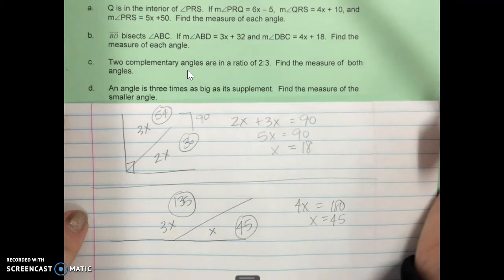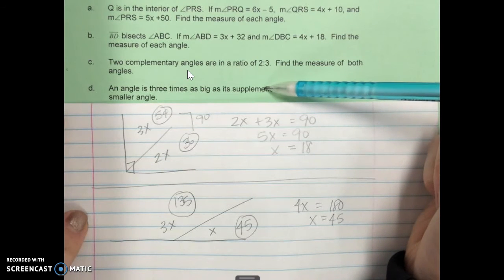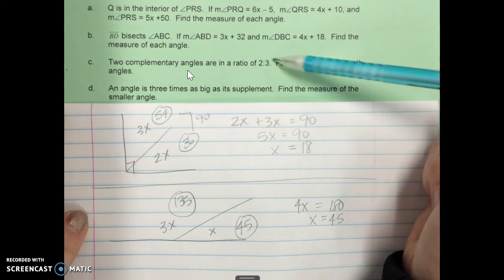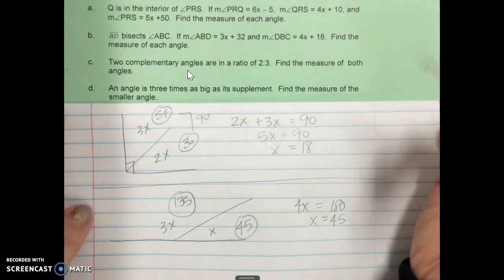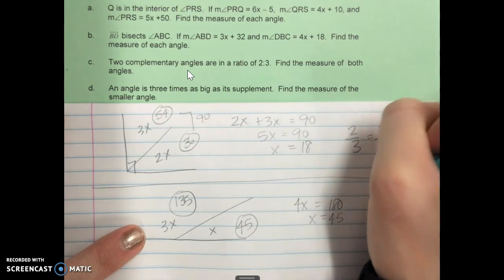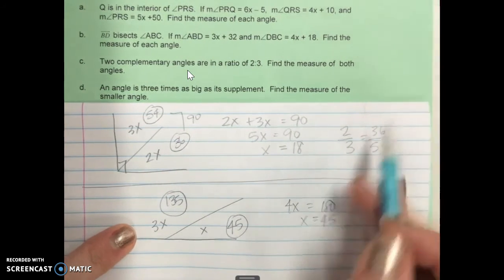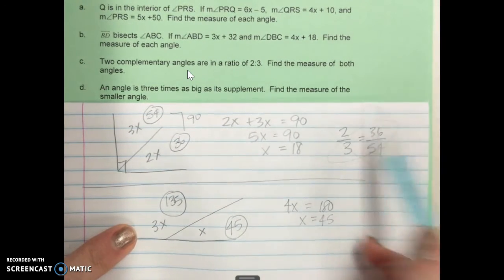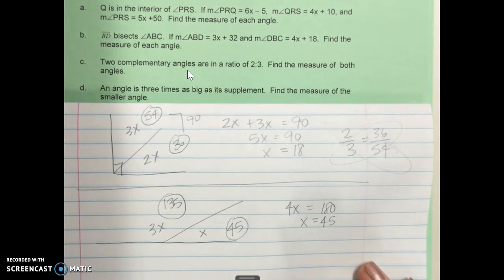So for these you need to know your vocabulary words, that this has to be 90 degrees and this has to be 180 degrees. And then we kind of more talked about some more ratios a little bit more, so maybe this makes more sense. If you were to set up a ratio, 2/3 equals 36/54, this is proportional. Multiplying those and multiplying those would give you the same thing, so that's something to kind of keep in mind.